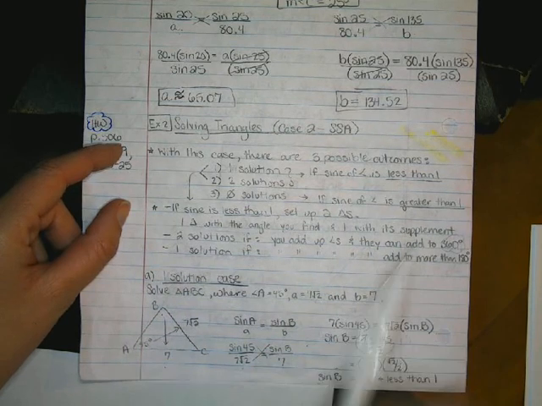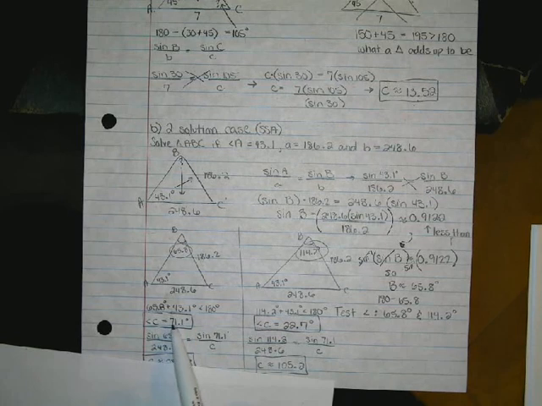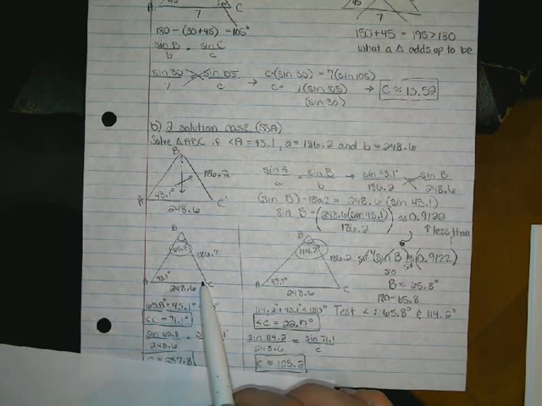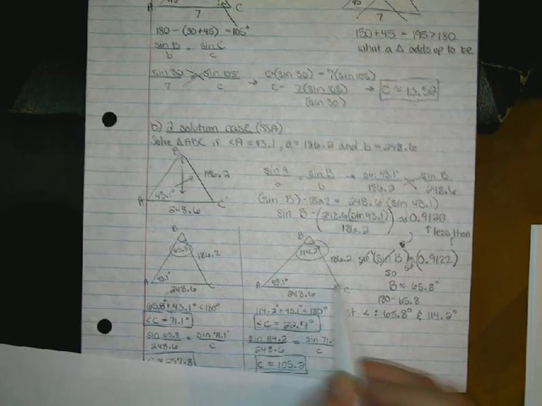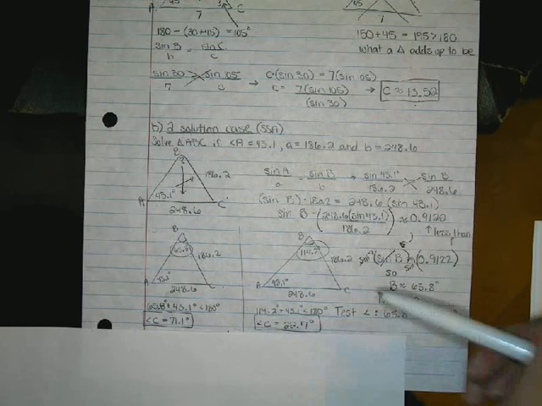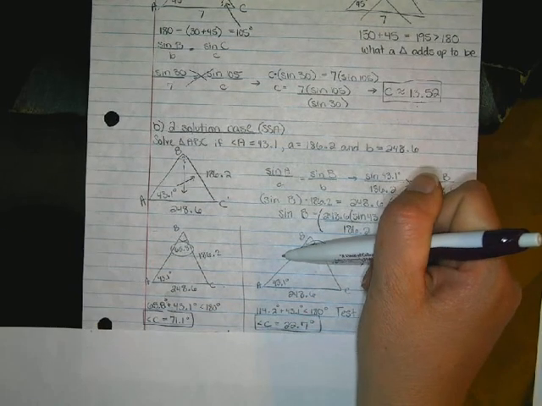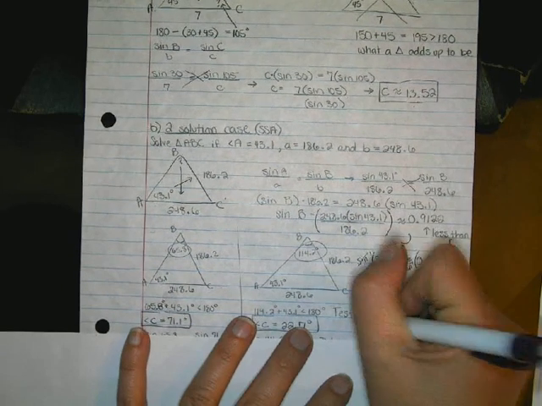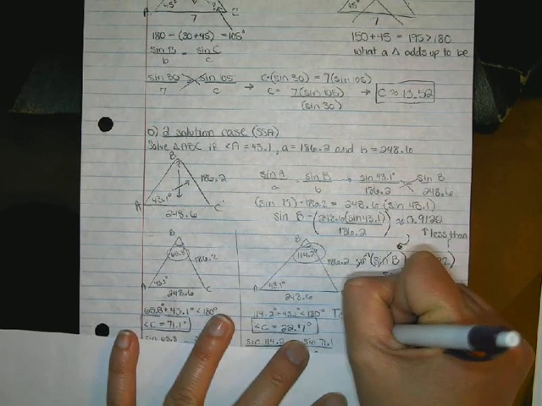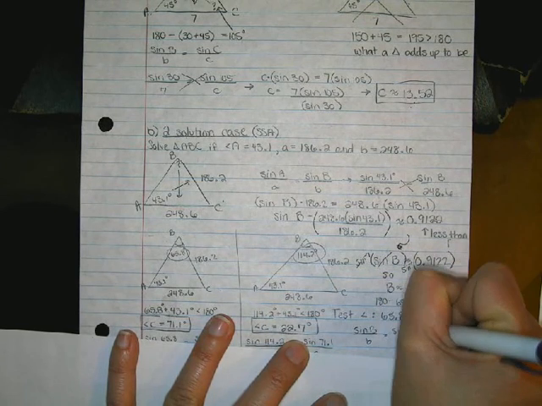If I use both of these, this possible angle is 71.1. This possible angle is 22.7. So using that information, I'm going to find this missing side, little c. I'm going to use sine of B over little b equals sine of C over little c, and plug that in here.